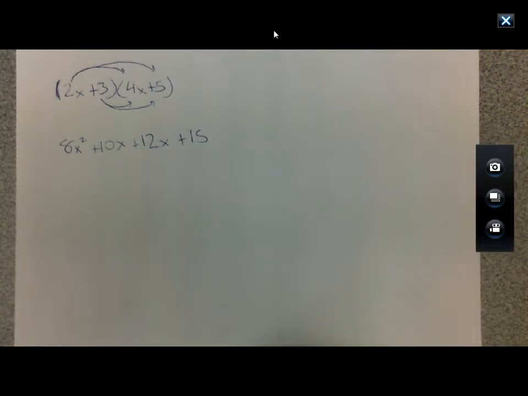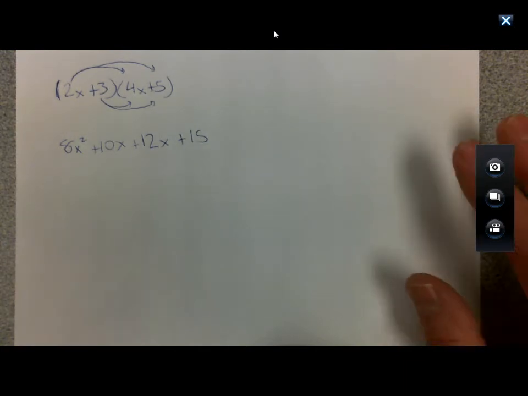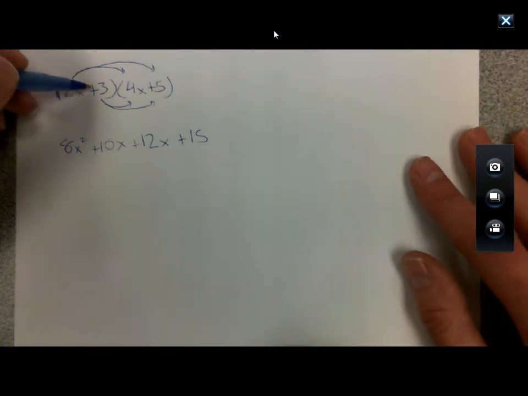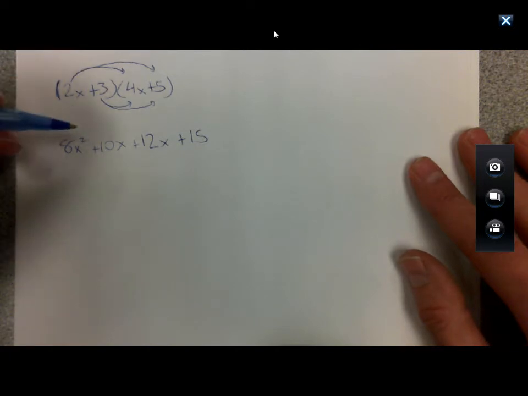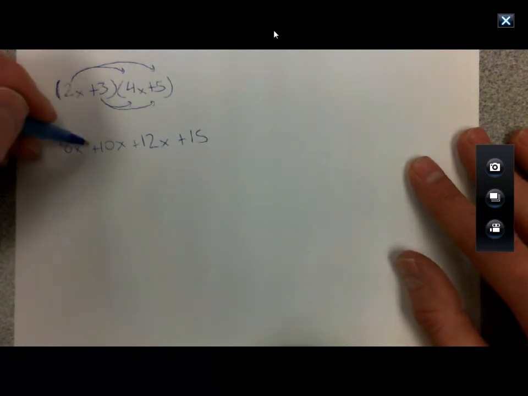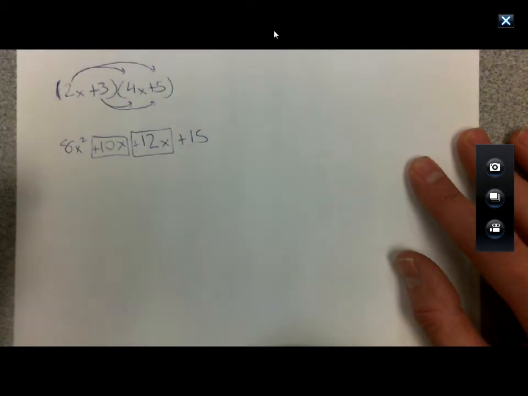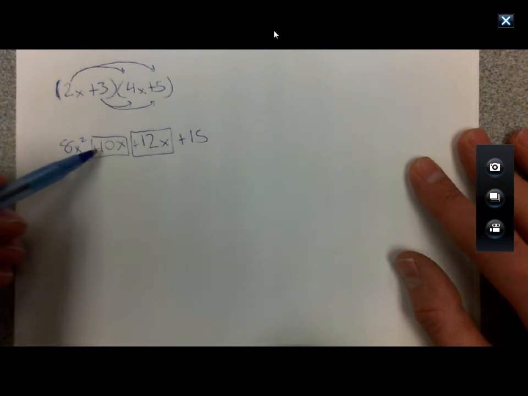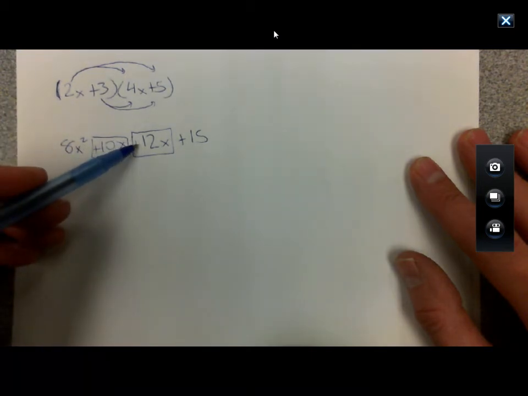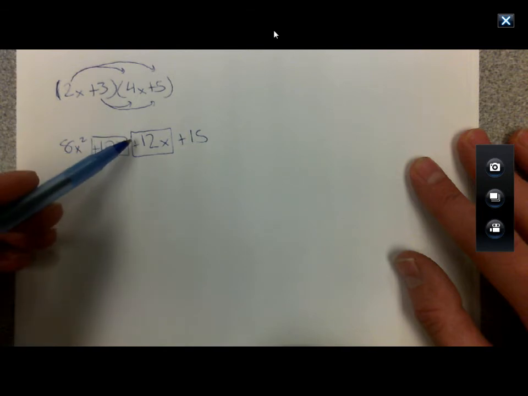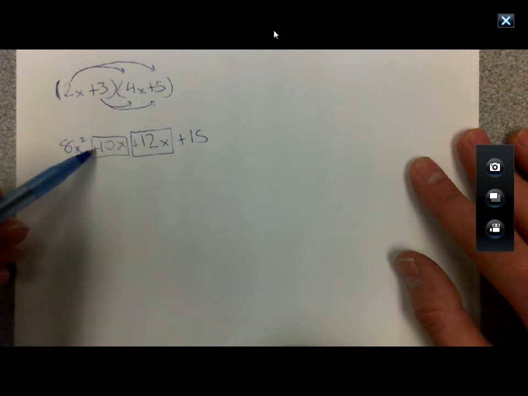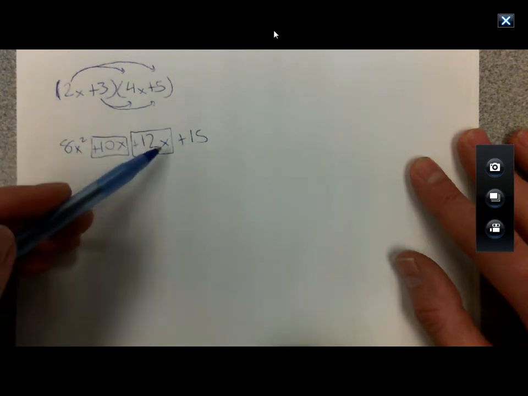Now, at this point, I should check to see if I can combine anything together, if there are any like terms, and there are. When you are multiplying two binomials together, you will most likely have some terms that can be combined together. So here I have a positive 10x and a positive 12x. Again, when I did my boxes, and you don't have to do boxes, I do want to double check that the operation before it, the plus and the plus, stay with the 10 and stay with the 12.